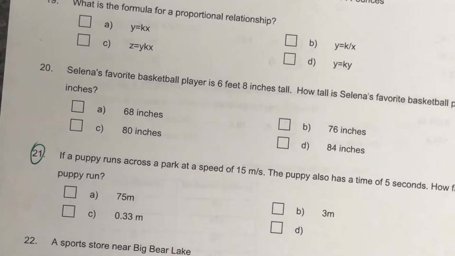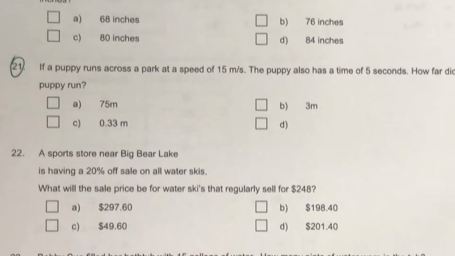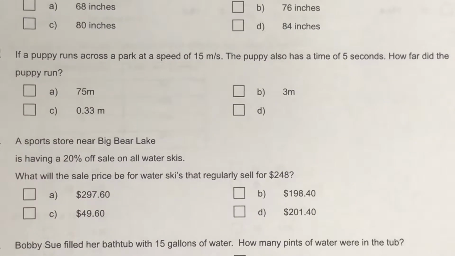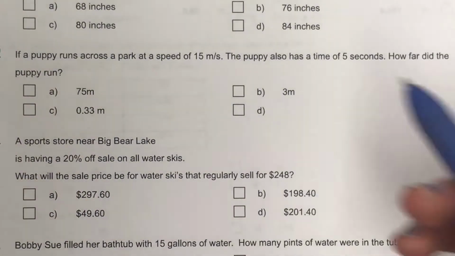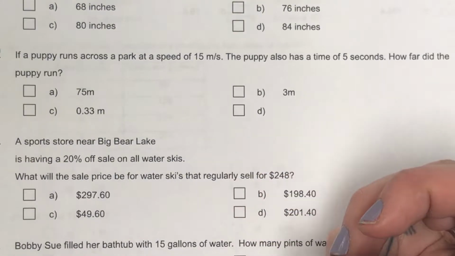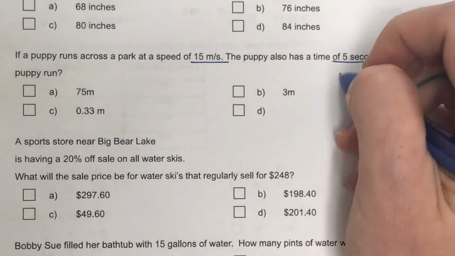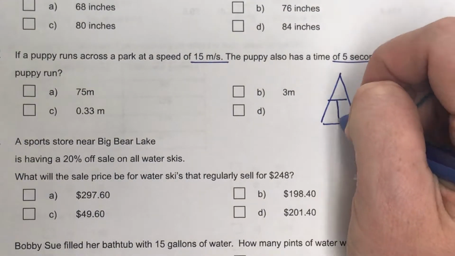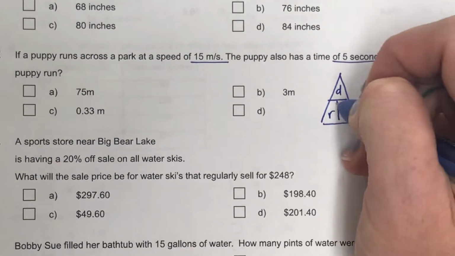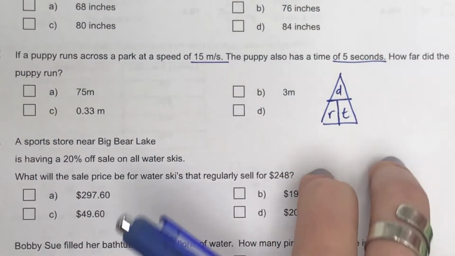Another one that was a little bit of a challenge, or we just haven't done it in a while maybe. If a puppy runs across a park at a speed of 15 meters per second, the puppy also was timed for 5 seconds. How far did the puppy run? So this is like a D equals RT problem. And remember, what's on top and what's on bottom get divided, or if they're next to each other, it's multiply.